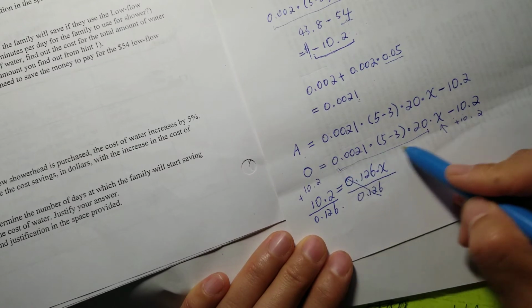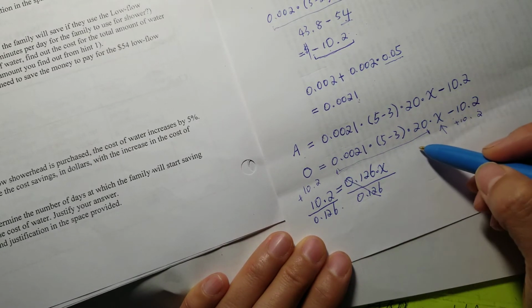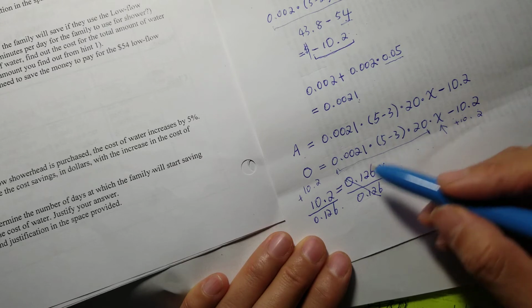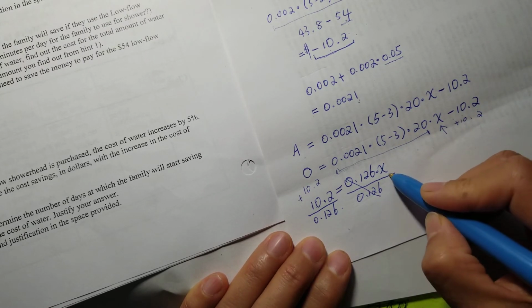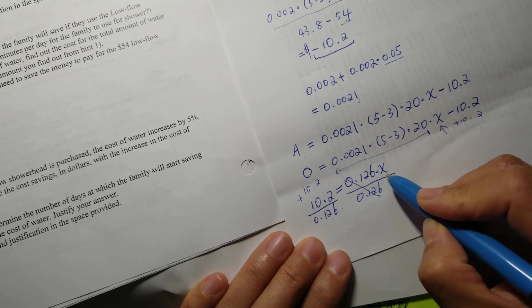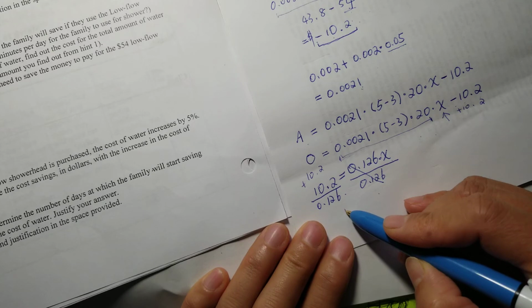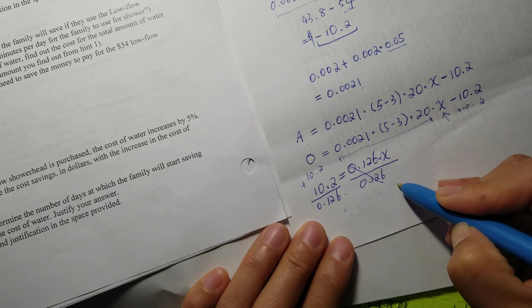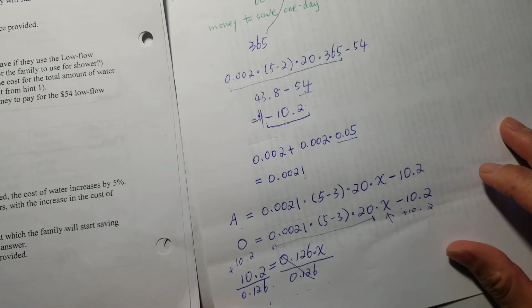I'm not sure if this number is correct because I did it by hand. If you have your calculator, use it and see if this is the correct number. Now you should be able to find out after how many days the family will start to save money.